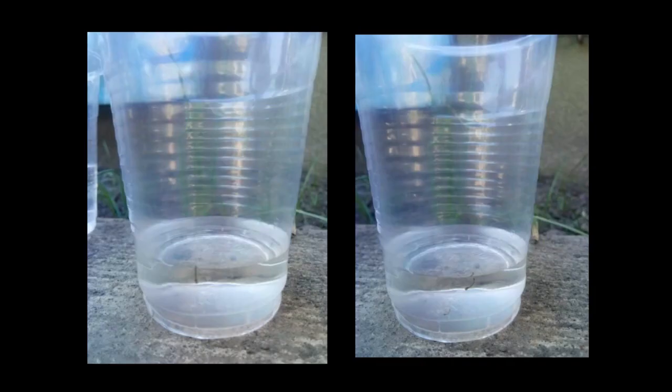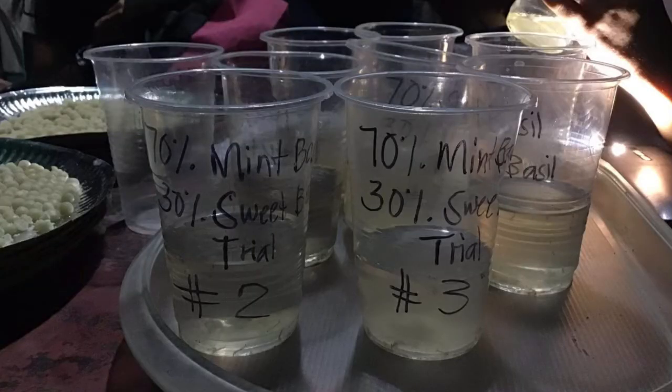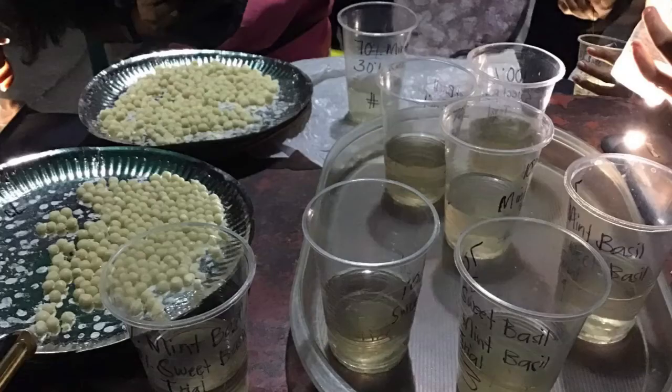There is no significant difference between sweet basil and mint basil in terms of larvicidal activity. It proves that the alternative hypothesis is rejected and the null hypothesis is accepted.